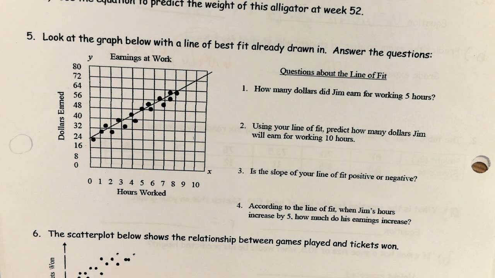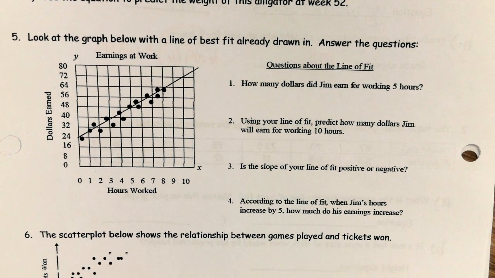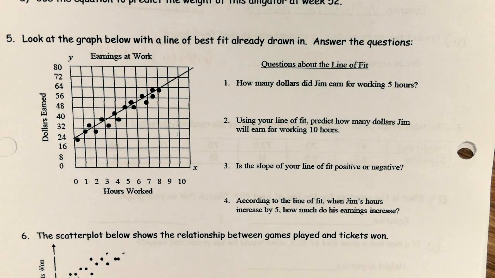Y'all already know. Let's go to number 5. Y'all already know how to do the other ones. It says, look at the graph below that has a line of best fit already drawn, and answer the questions. So here's my question for y'all. If you're looking at this graph, would you use the dots or the line of best fit? The line of best fit. If it's already drawn, pretend the dots don't exist. Use the line of best fit.